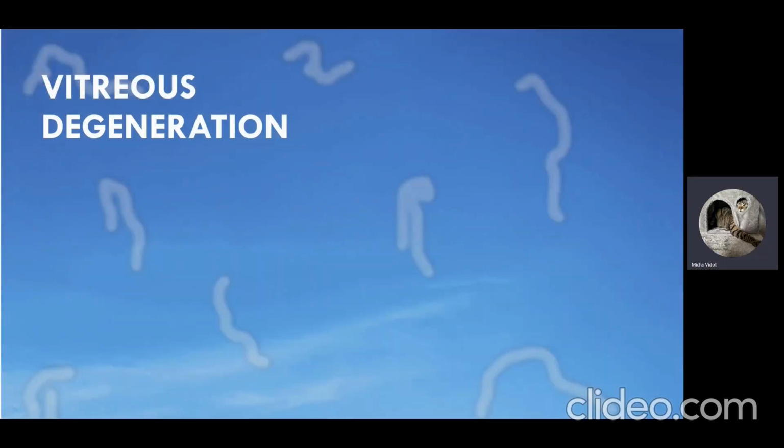Vitreous degeneration. So within your vitreous jelly, proteins can clump together because as we age, the vitreous just sort of degenerates, gets a bit dry and clumpy, and all of the proteins can clump together, and it can actually pull on your retina and cause it to detach. But for vitreous degeneration, you'll often see shadows moving across your eye, especially when you're looking up at the sky or at a white screen.